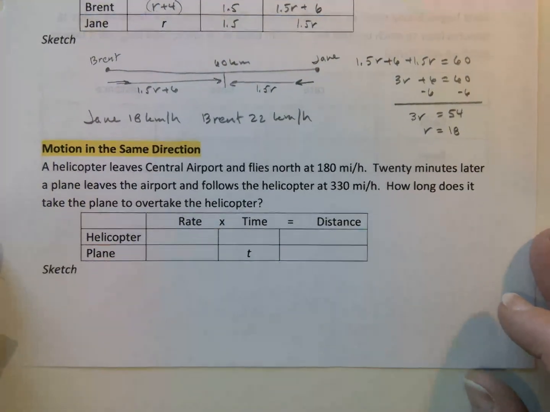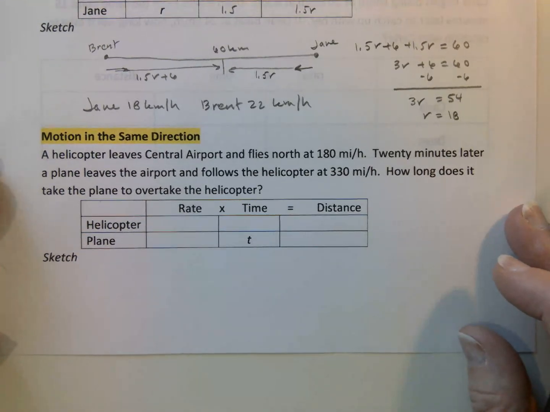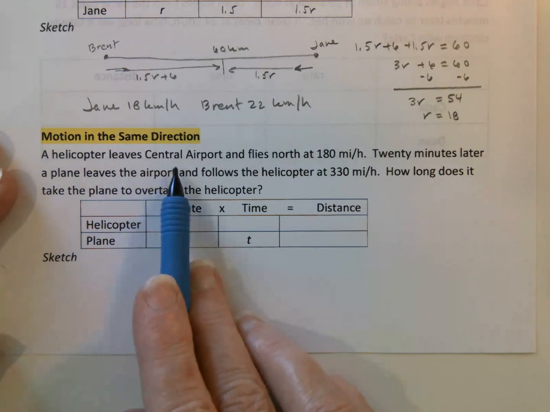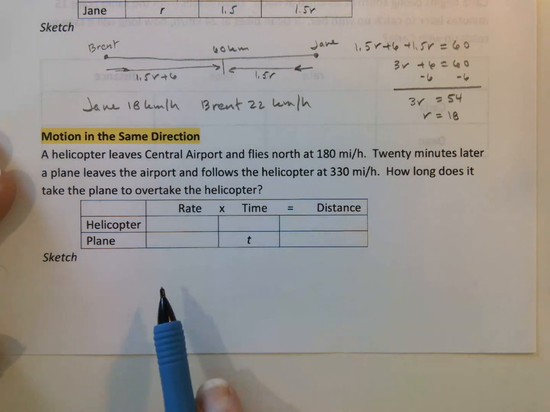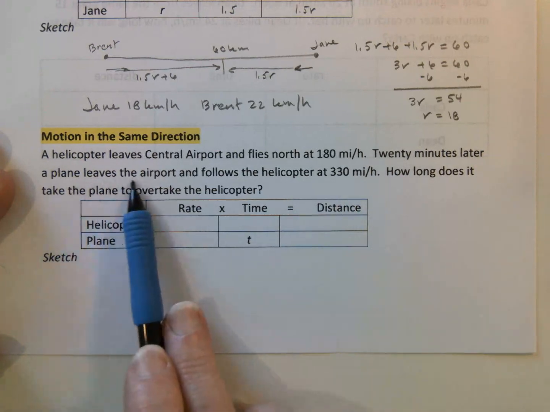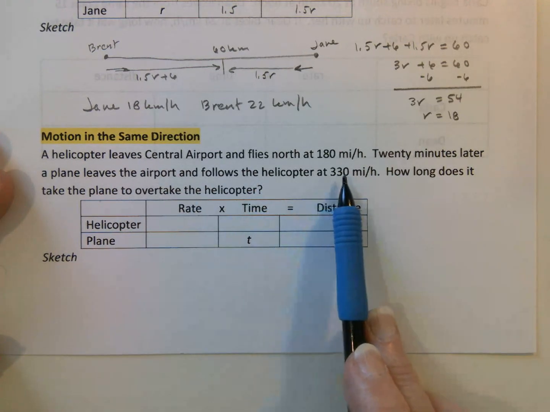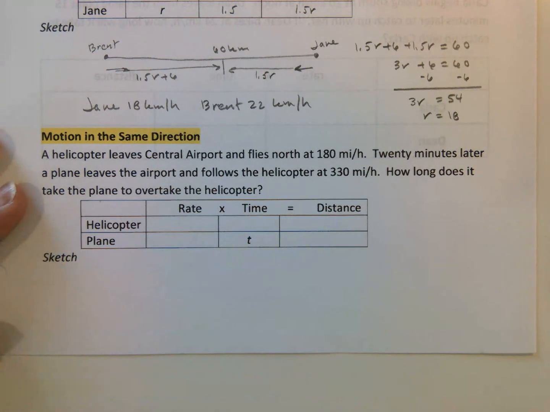All right, motion in the same direction. Okay. So here again, we're going to draw a sketch. So a helicopter leaves Central Airport and flies north at 180 miles per hour. And I'm going to read this whole thing before I start drawing anything. 20 minutes later, a plane leaves the airport and follows the helicopter at 330 miles per hour. How long does it take the plane to overtake the helicopter?